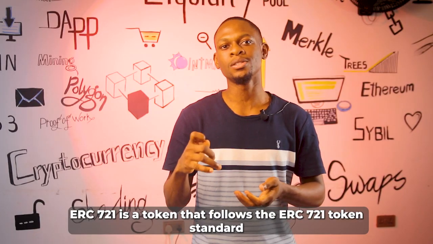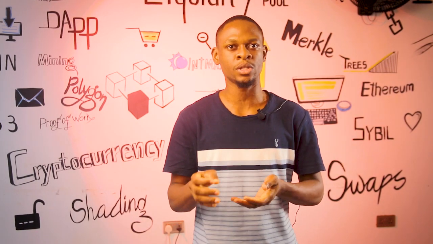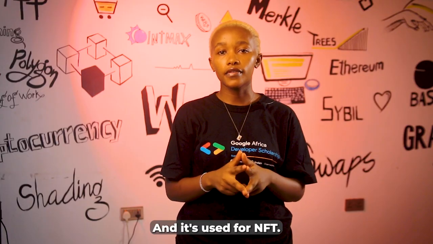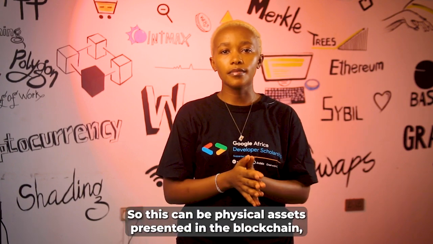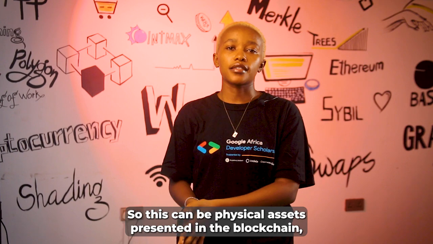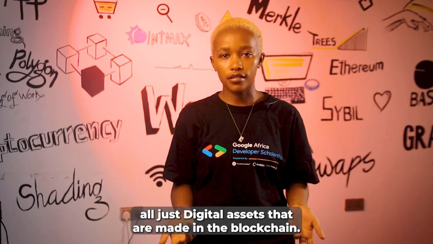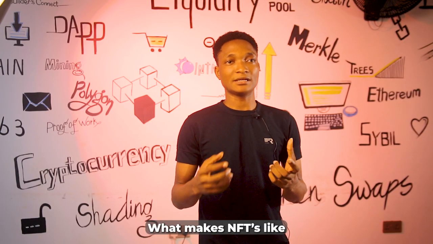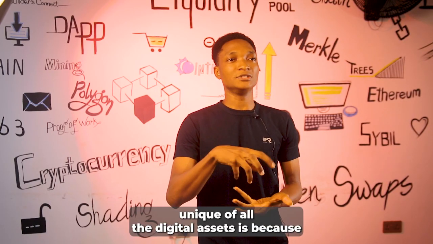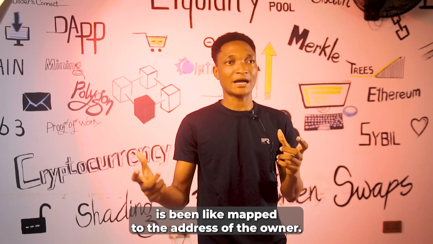The ERC721 is a token that follows the ERC721 token standard, and it's used for NFTs. You've seen them like CryptoPunks and every other NFT people create. So this can be physical assets represented on the blockchain or just digital assets that are made on the blockchain. What makes NFTs unique among all digital assets is that the ID of the NFT is mapped to the address of the owner.